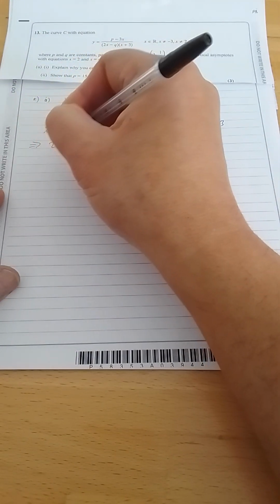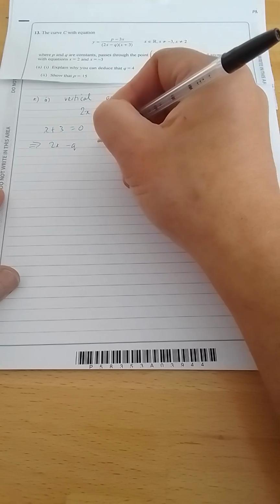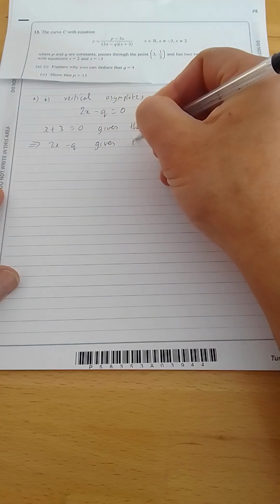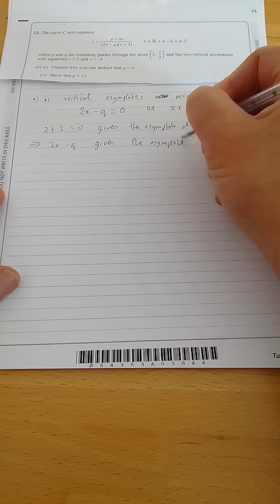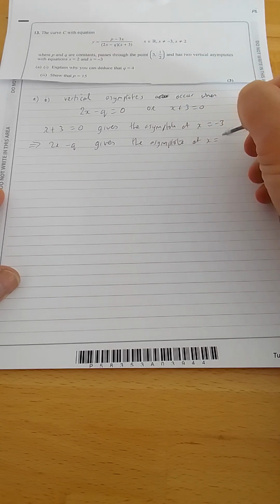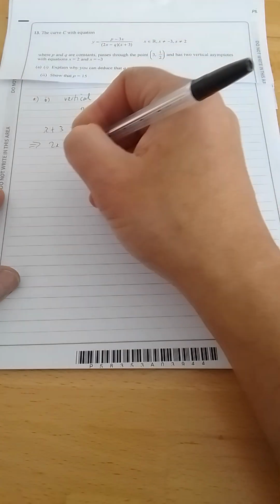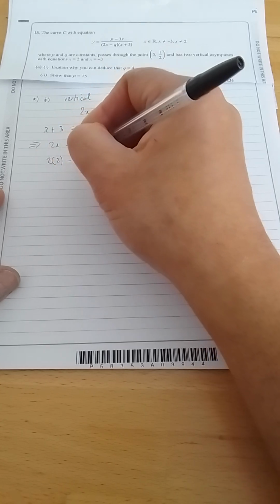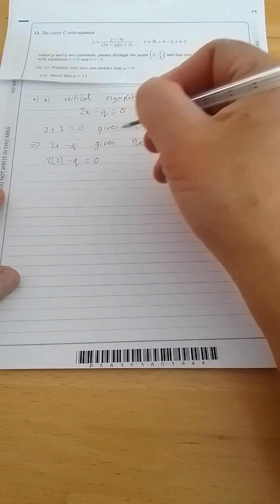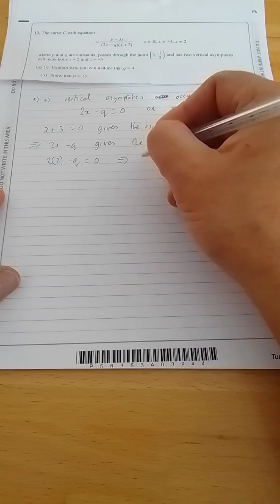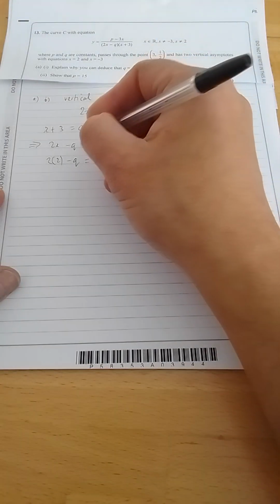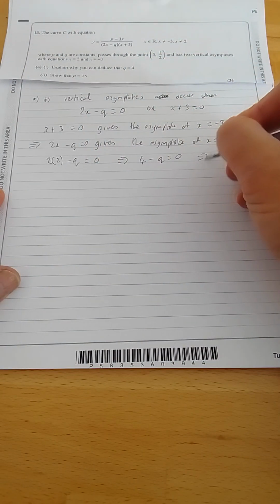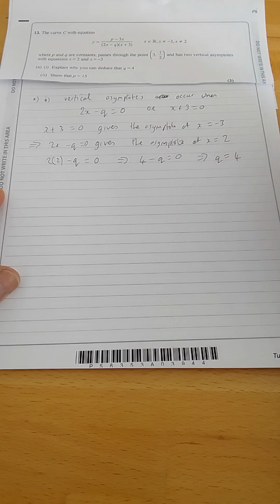Therefore, 2x minus q gives the asymptote at x is equal to 2. So if we substitute that in, 2 times 2 minus q is equal to 0. So this gives us 4 minus q is equal to 0, which gives us q is equal to 4.